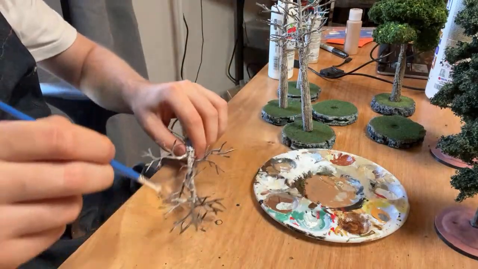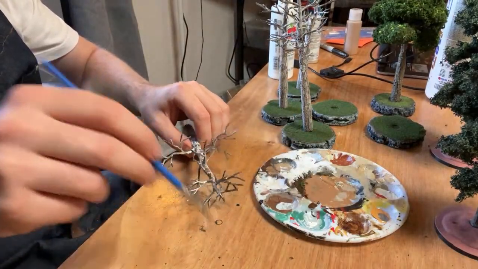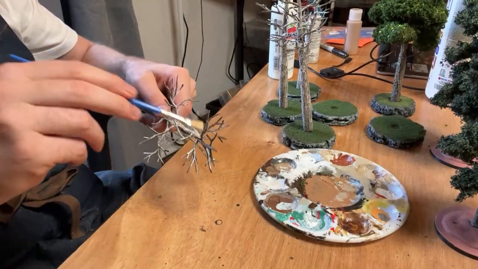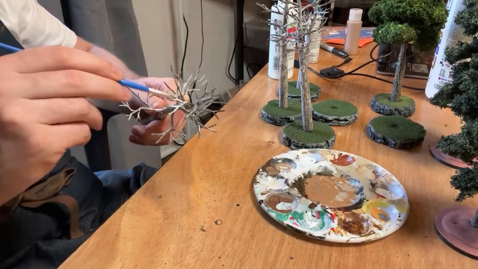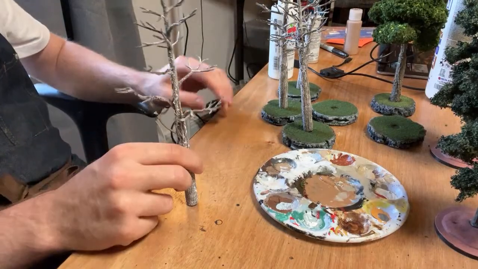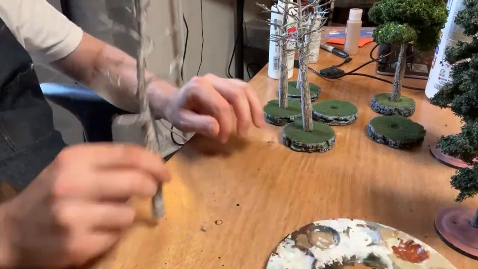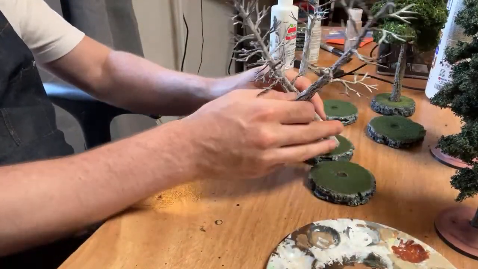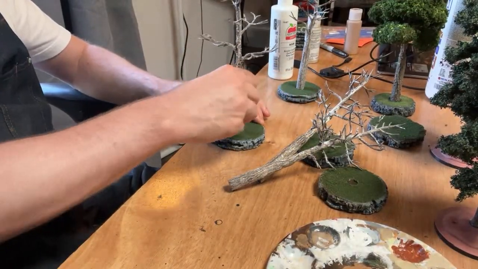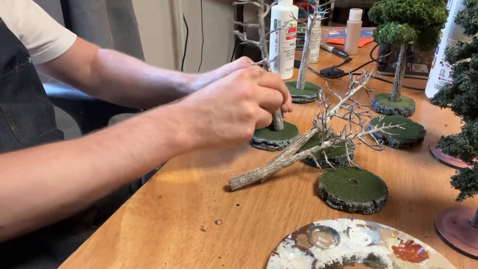So tall. There we go. So we got 4 trees painted today. One more to go.